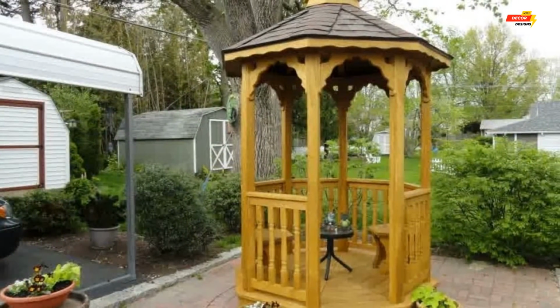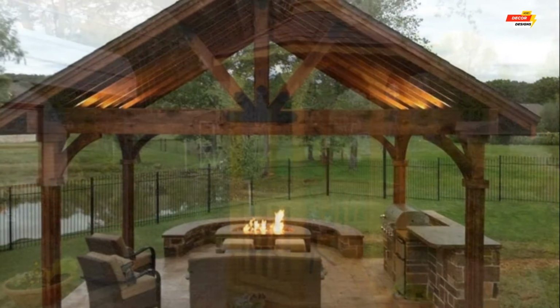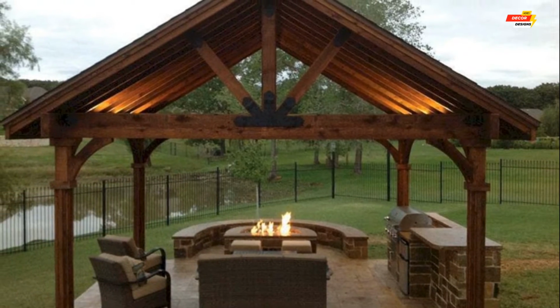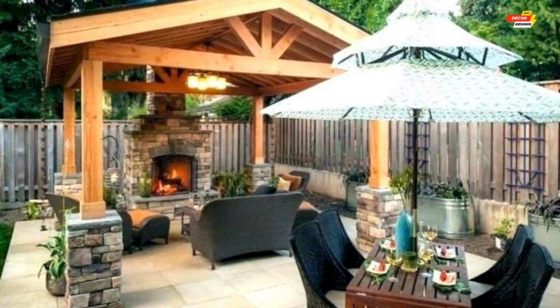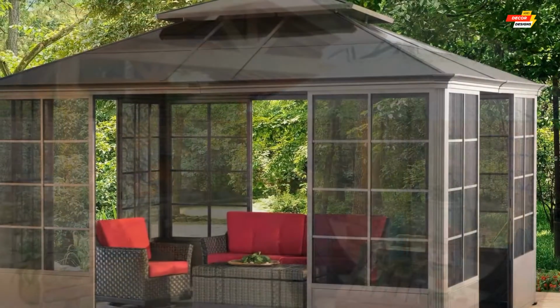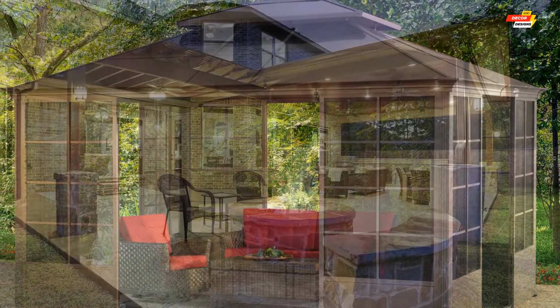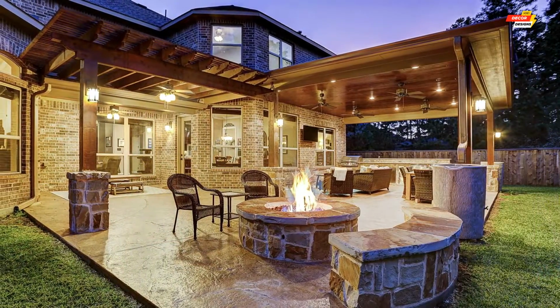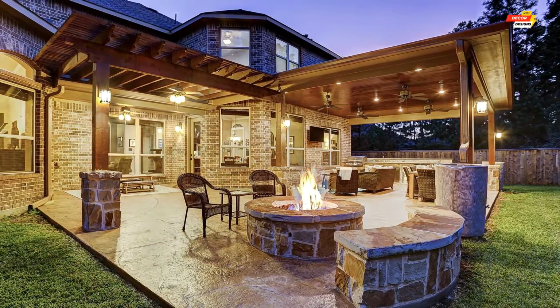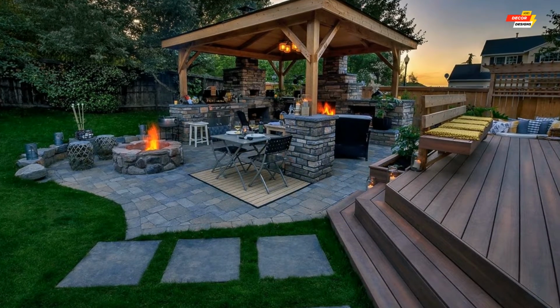First, enhanced outdoor living. A gazebo creates a dedicated area for enjoying the outdoors, extending your living space beyond the confines of your home. Second, aesthetic appeal. Gazebos add a touch of elegance and sophistication to your backyard, enhancing its overall visual appeal. Third, versatile space. Whether you're hosting a party, reading a book, or simply enjoying a quiet moment, a gazebo offers a versatile space for various activities.